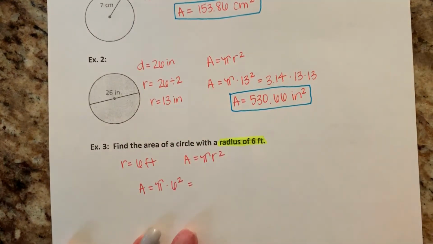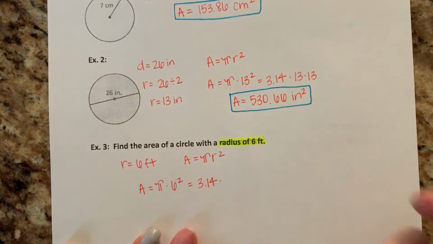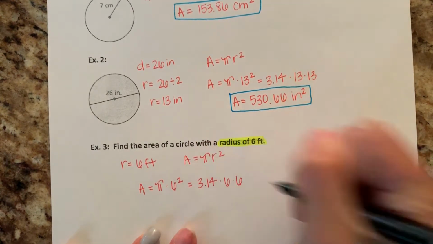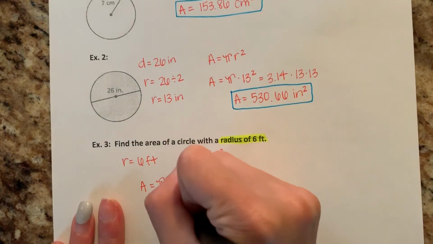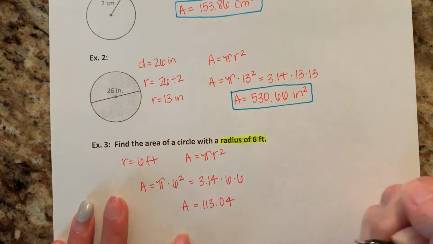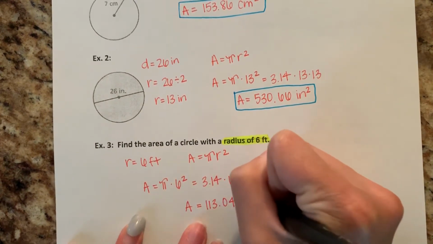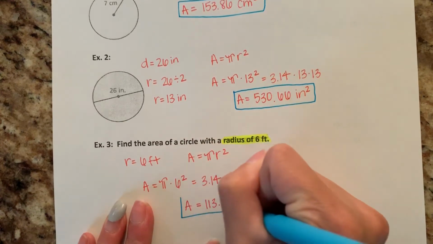We want to replace pi with 3.14. So 3.14 times 6 squared is 6 times 6. And we can go ahead and type that in a calculator. 3.14 times 6 times 6. And we get that our area is 113.04. We need our unit, feet squared.